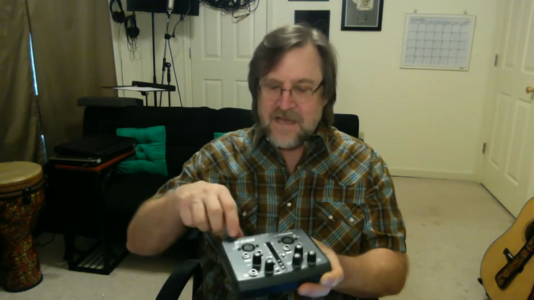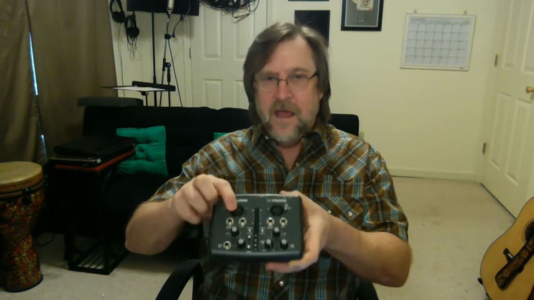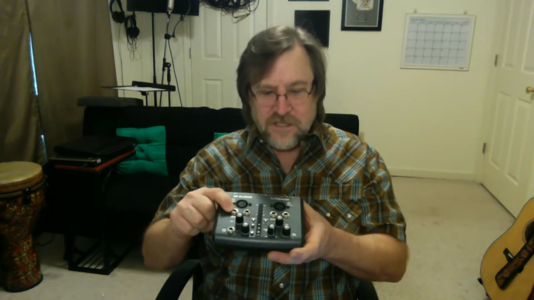On the top, it's got input gain control here. It has a headphone jack with headphone level here. You can make it a stereo or mono sound, 48 volt phantom. It has mic and line switching for impedance on both channels, and it has a 3-prong cable for microphones. It also has a guitar line cable input on each channel.